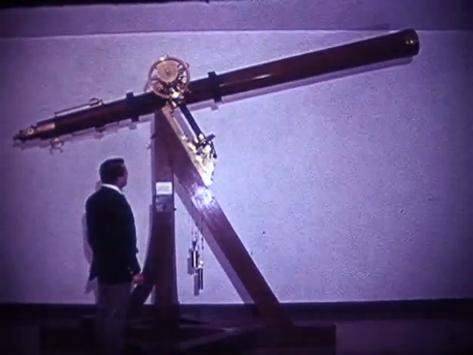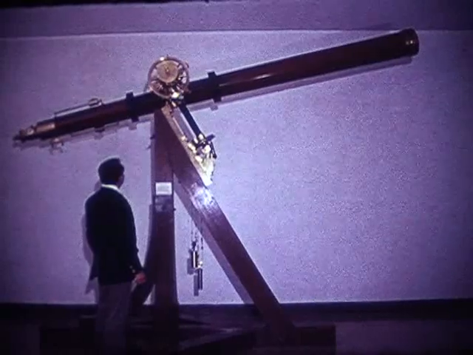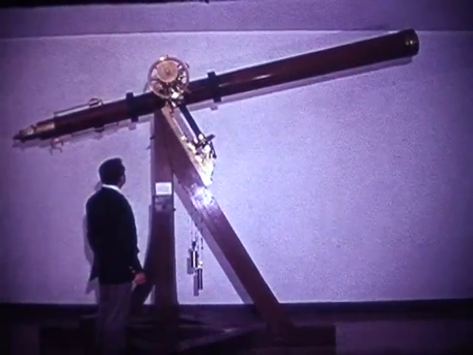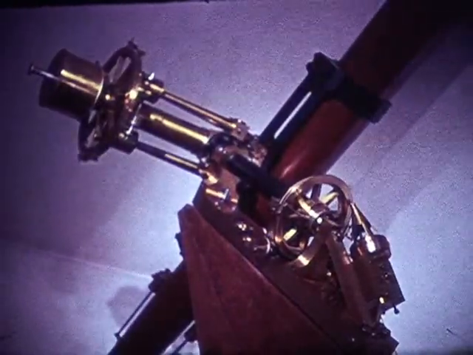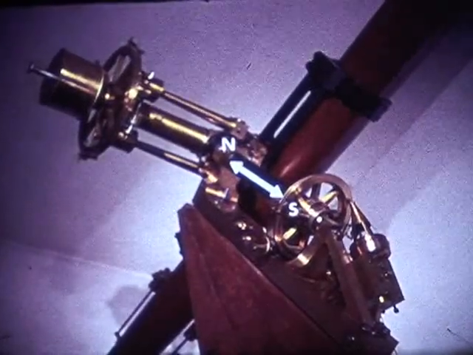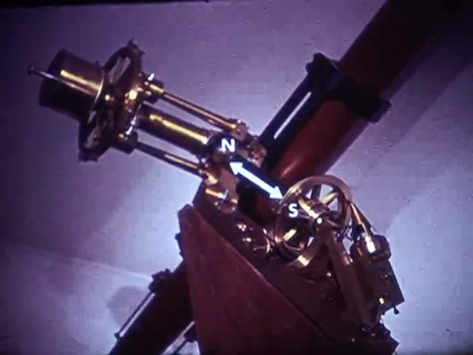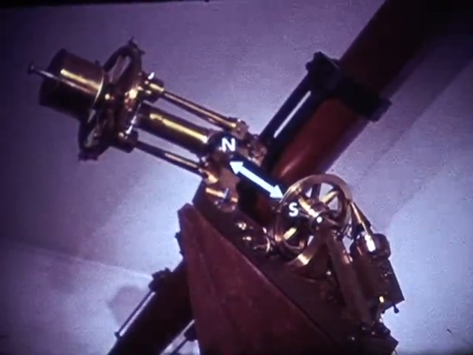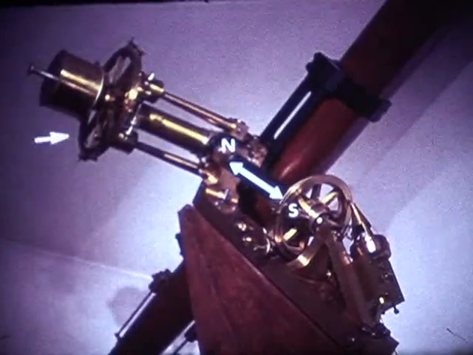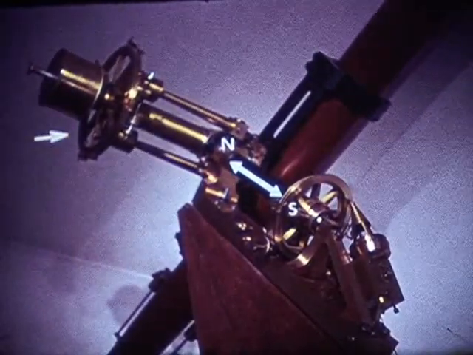The tube is about 14 feet long. Everything in this telescope was designed by Fraunhofer, the lenses as well as the mount. The axle is set precisely parallel to the axis of the Earth. With this wheel and protractor, the optic axis of the telescope can be set to the elevation of a star above the horizon, and the elevation can be measured with precision.